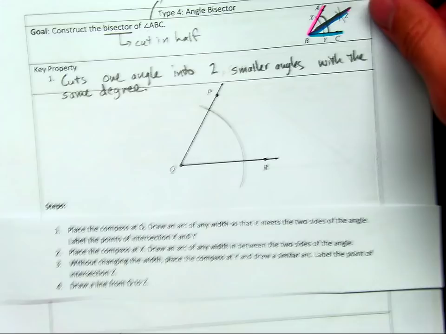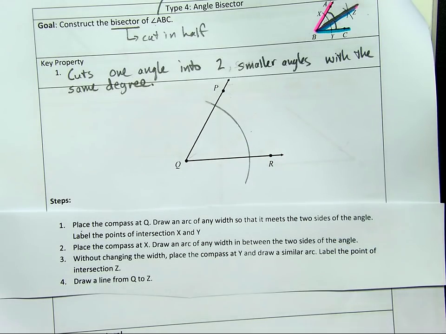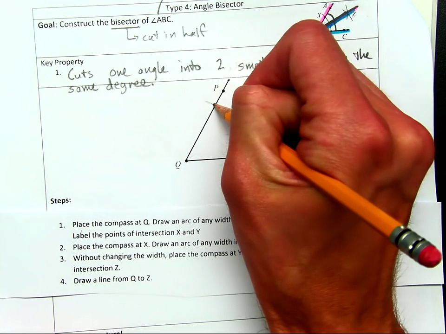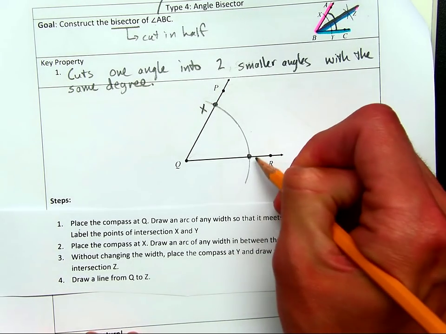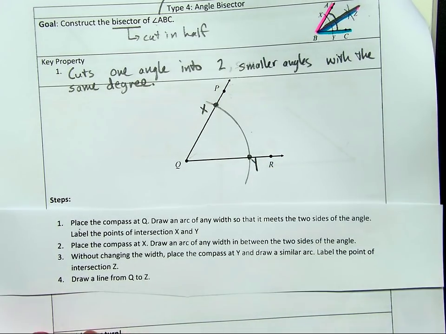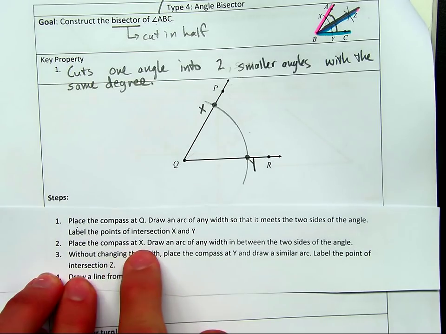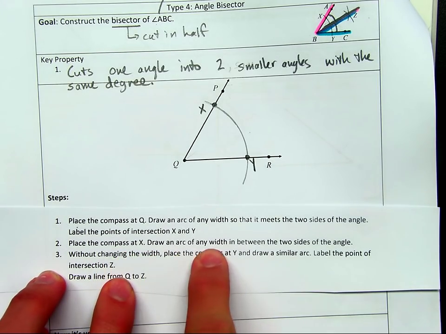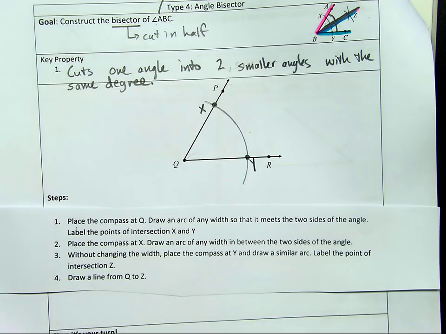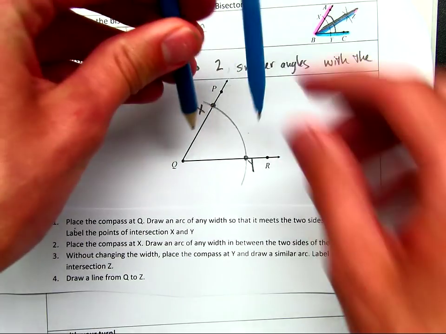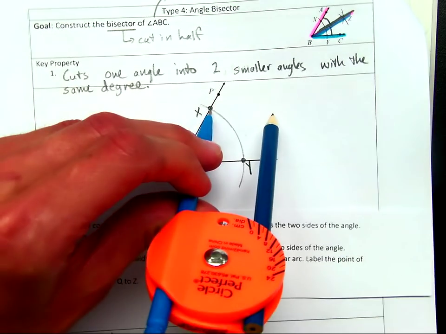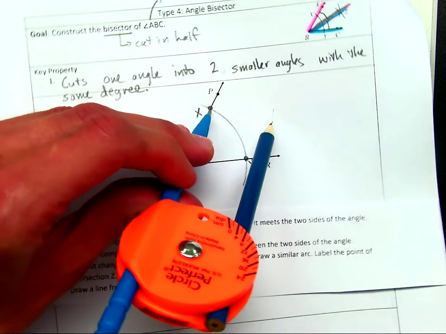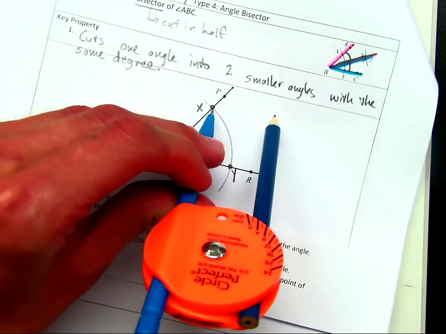Alright, so we have, it meets both sides of the angle, and let's label those as X, the point of intersection X. And then we'll label this one as Y. Step 2 says to place the compass at X. Draw an arc of any width in between the 2 sides of the angle. So I'm going to put my compass at X, and I'm going to bend it to the side, and I'm going to draw an arc in the middle, in between the angle, kind of like this.